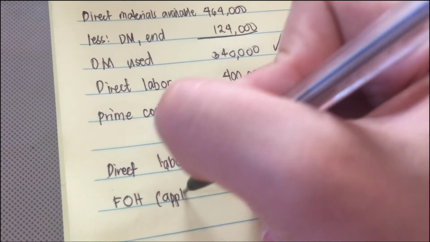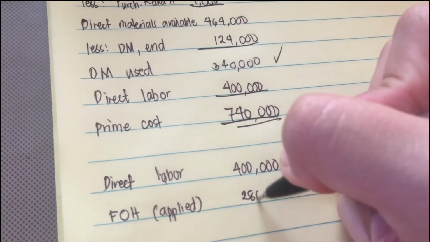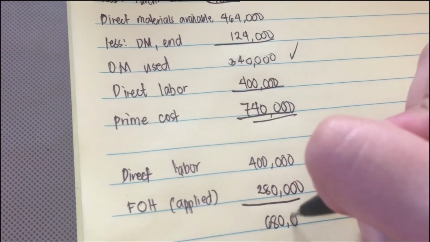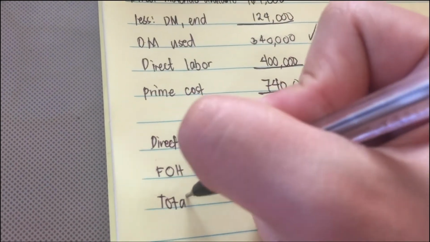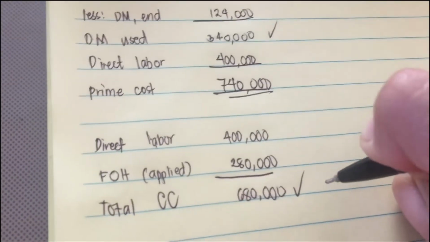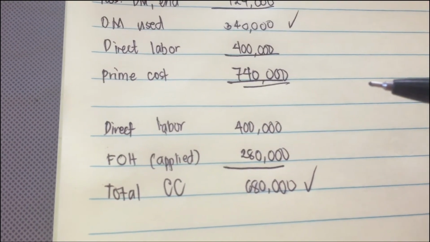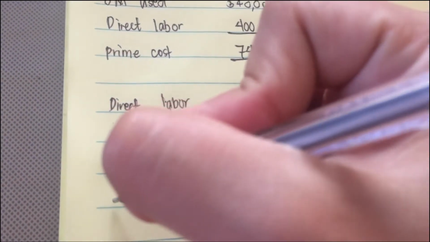How much? 280,000 pesos. So we have 680,000 pesos. This is the total conversion cost.